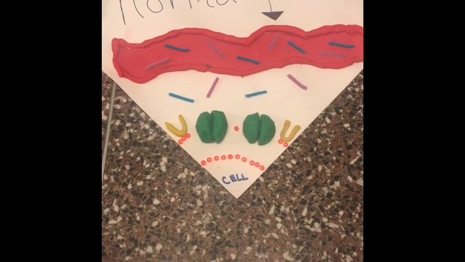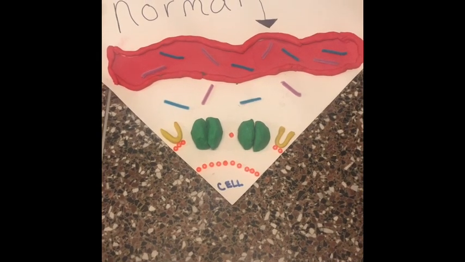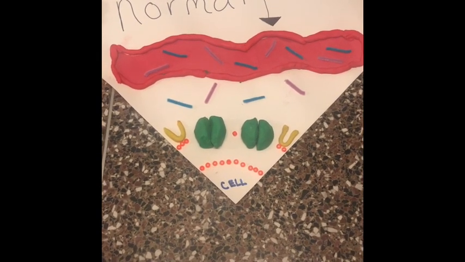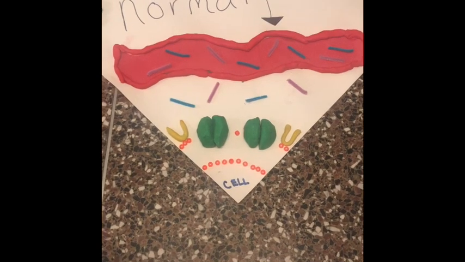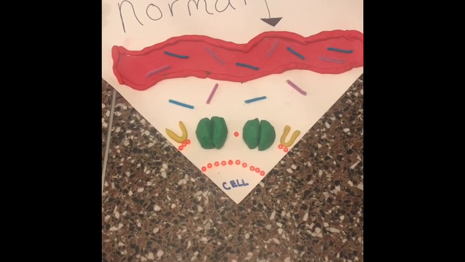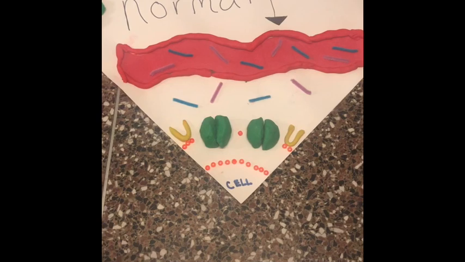Here we have a normal bloodstream. The purple pipe cleaners represent glucose, the blue pipe cleaners represent insulin, the V-shaped objects represent insulin receptors, and the green objects represent glucose transport proteins.